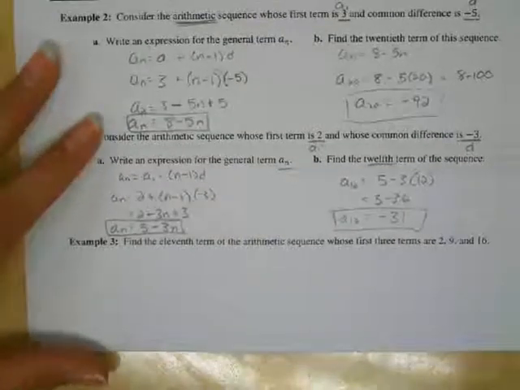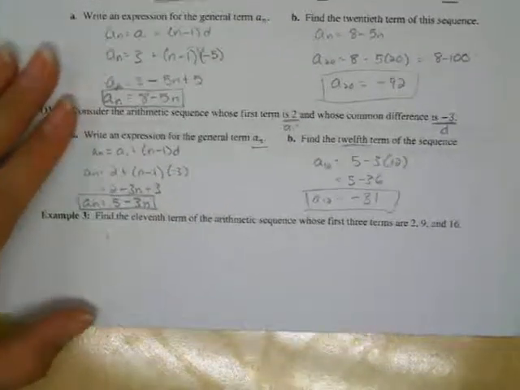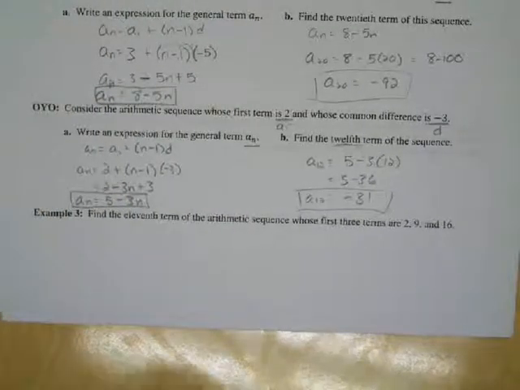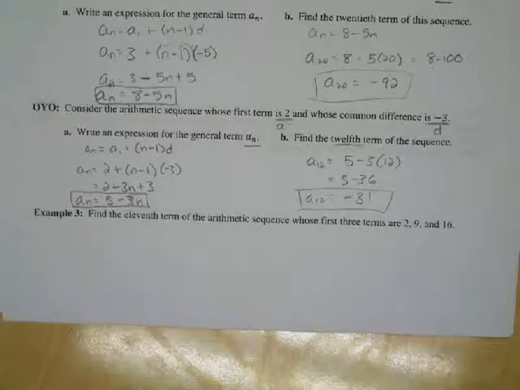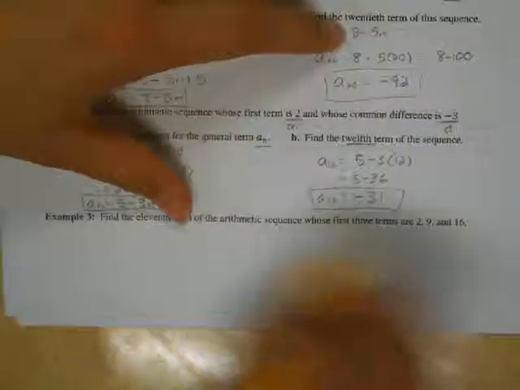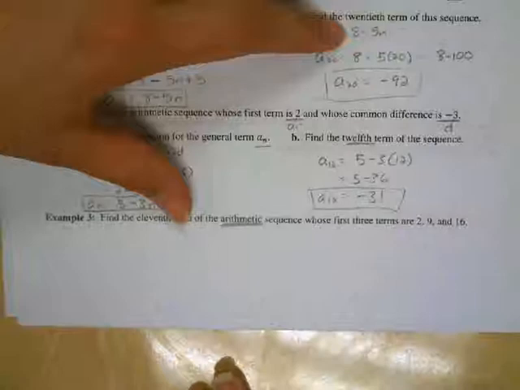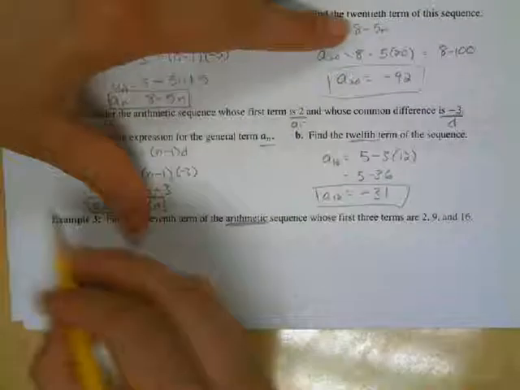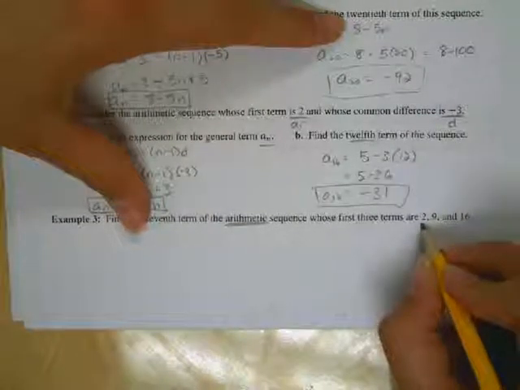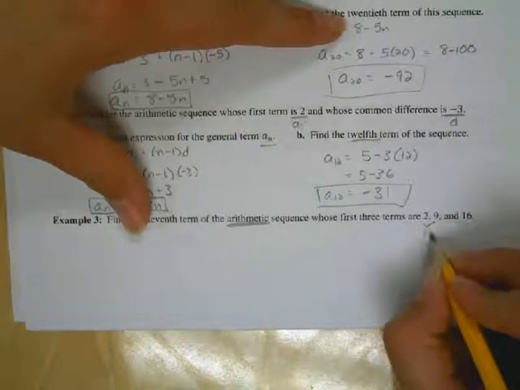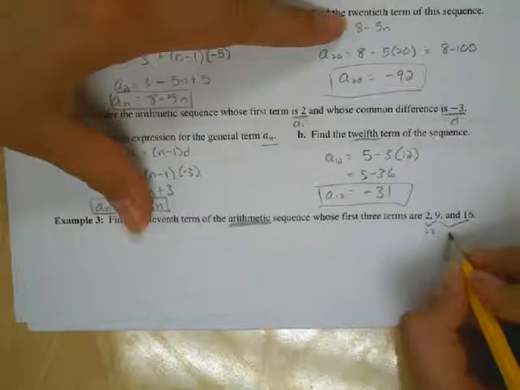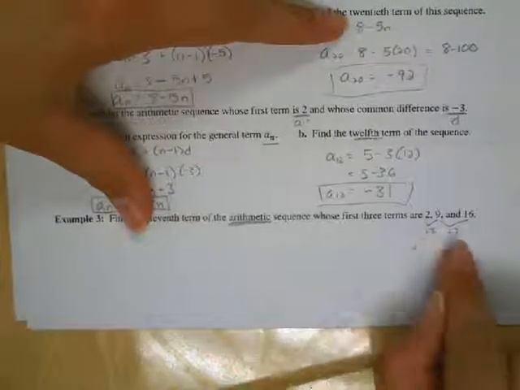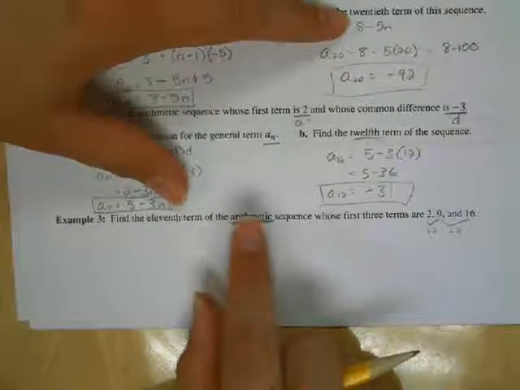It really will help. All right, so on example 3, find the 11th term of the arithmetic sequence whose first 3 terms are 2, 9, and 16. They tell us it's arithmetic, that's very nice of them. We know that it's increasing by either adding or subtracting. So 2, 9, 16. From 2 to 9, it went plus 7. 9 to 16, plus 7. I know it should be increasing by the same number all the way across because they said it's arithmetic.